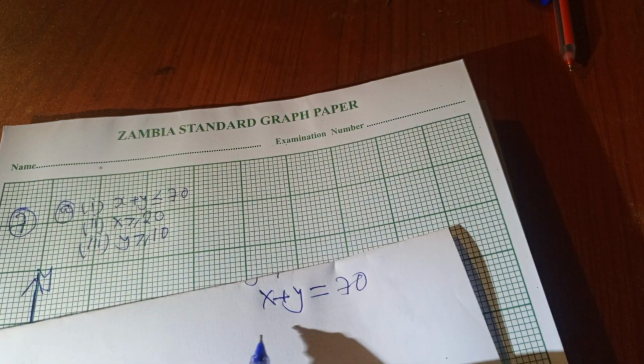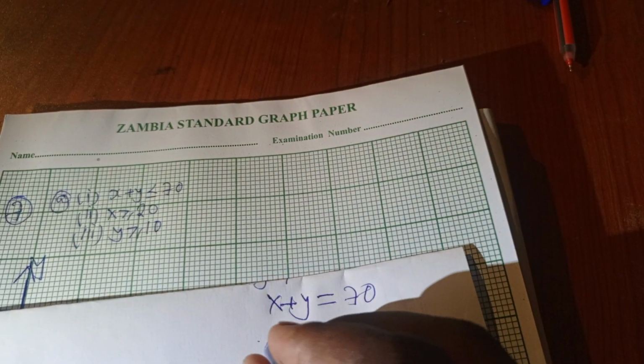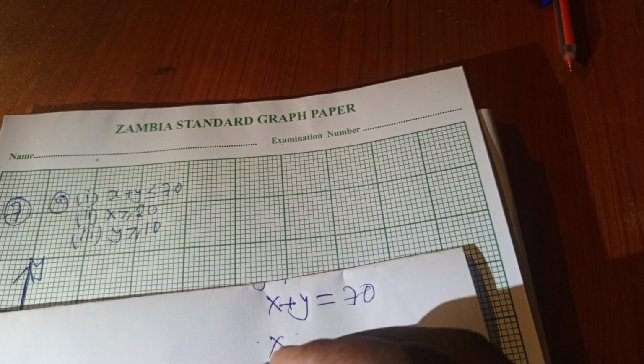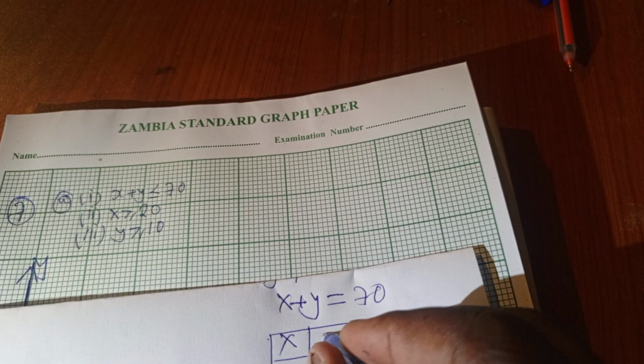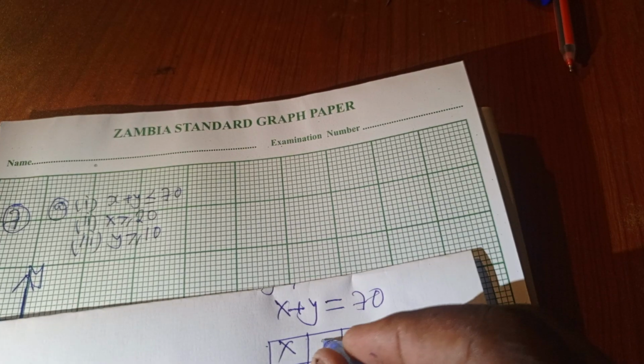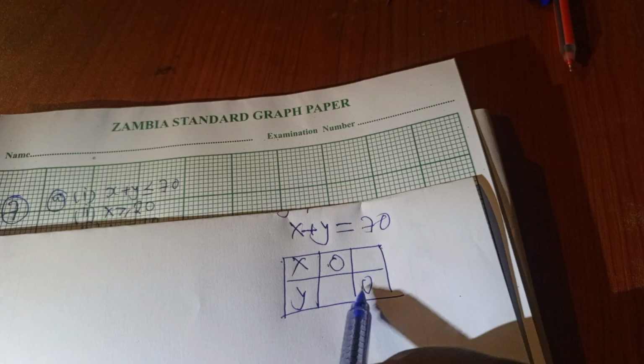Since there's x and y here, I need to make a table of values. So I make a table of values for x and y like this. Then I'll use 0 here and 0 here. Clear? So I'll use the 0, 0 here.